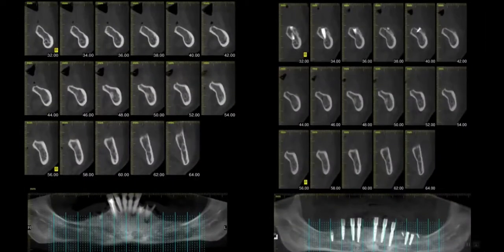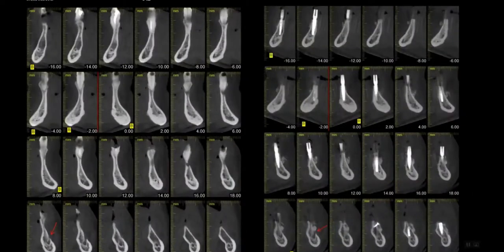When we look at the CBCT that is taken afterwards, you can actually see here the difference between the befores and the afters. You can see here the horizontal GBR and also the tenting screws that were placed there. In the front, you see the narrow diameter implants, and again, you see the bone that was added here as well with the screw.